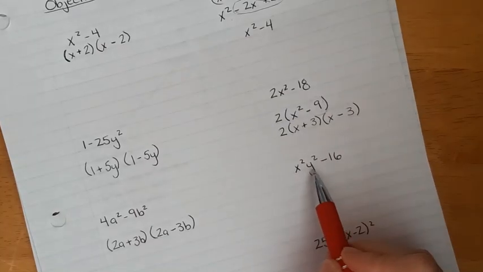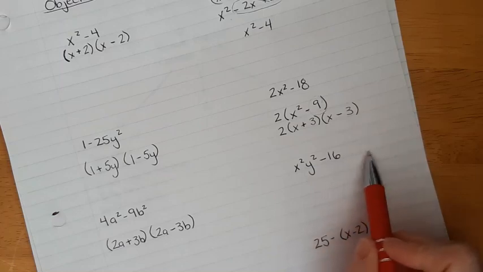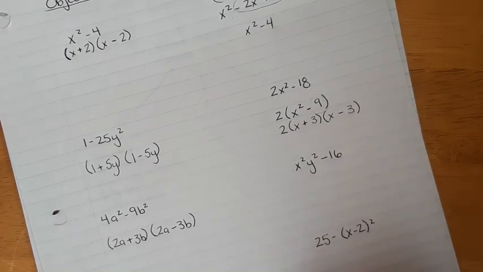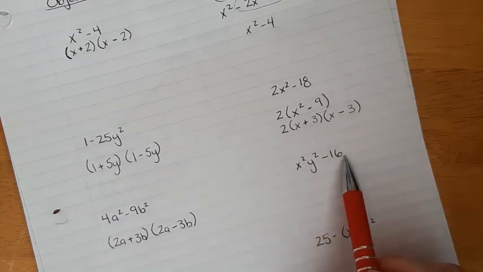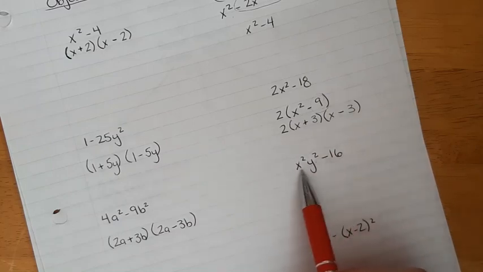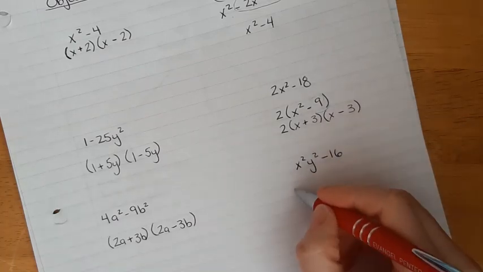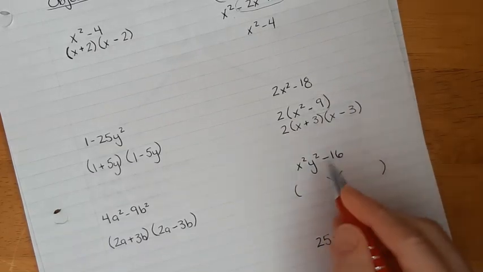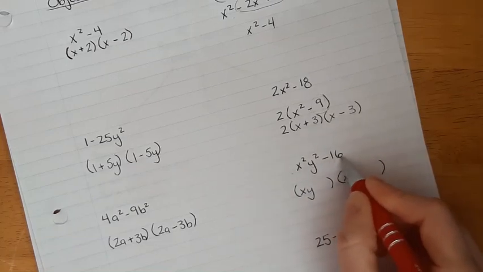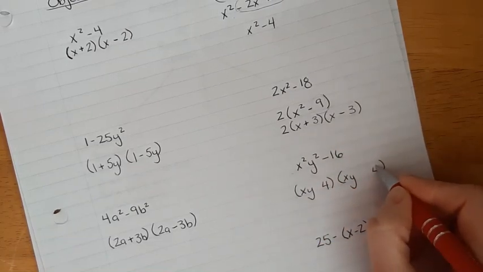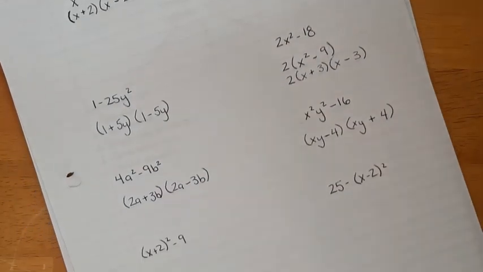Okay, next question. Greatest common factor. No numerical component here, no variable component there, nothing in common. Is it a difference of squares? How many terms? 1, 2. Is there a minus in the middle? Yes. Are both of those terms squares? Yeah, absolutely. So 2 sets of brackets. Square root of this gives you xy. Square root of 16, 4. 1 bracket gets a minus, 1 bracket gets a plus.